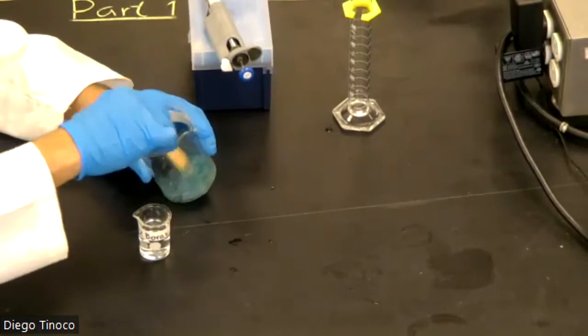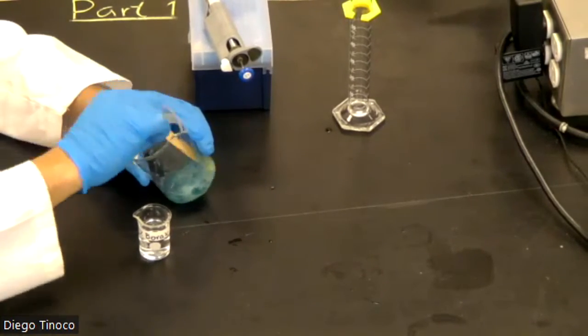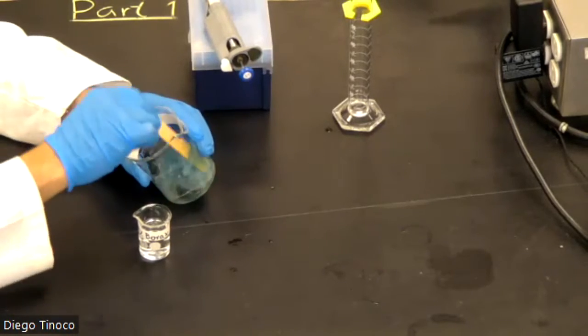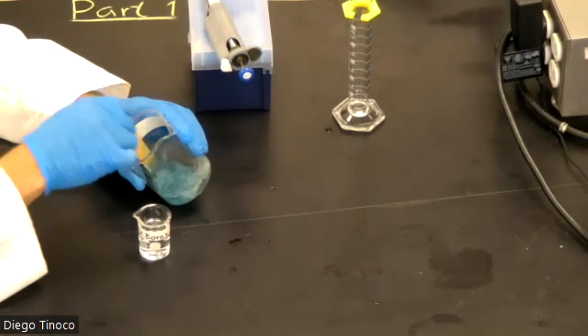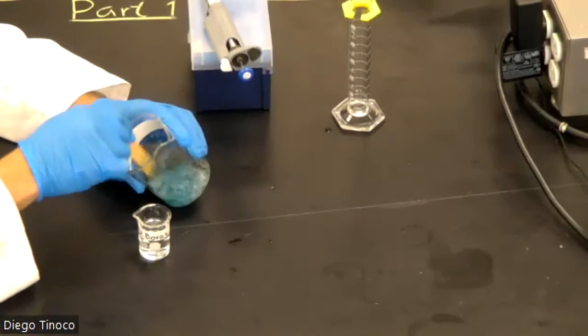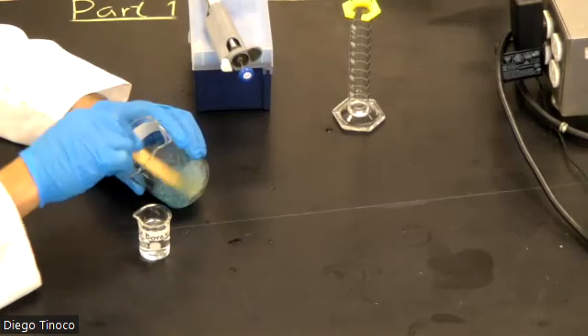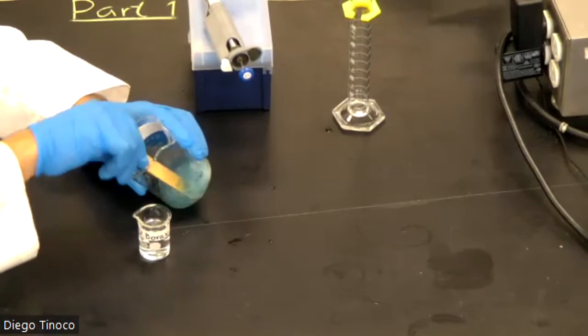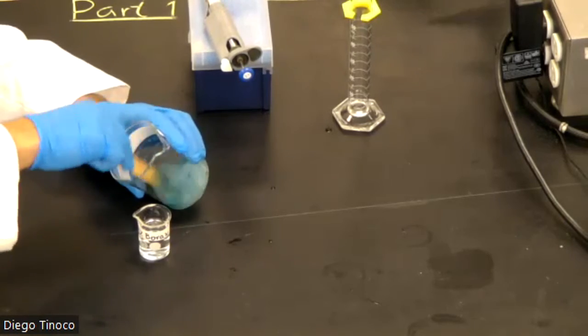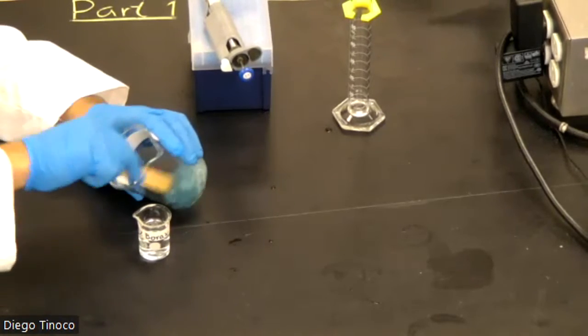One thing I do want to make clear is that with any change or observation that you want to make, make sure that you write it down, because it is very important how you see how the properties are changing as the polymer strands are reacting with one another. Now, just keep mixing.